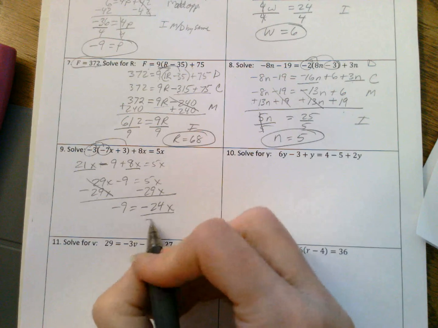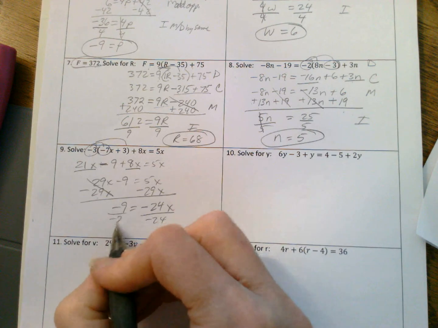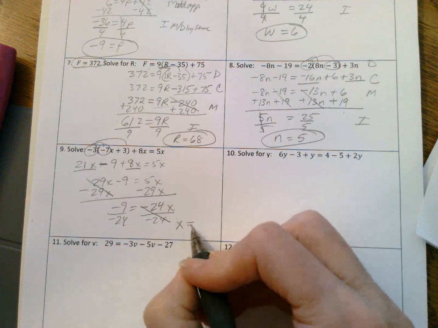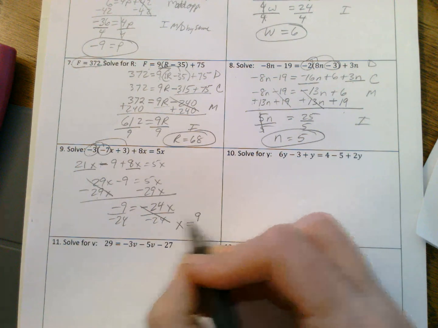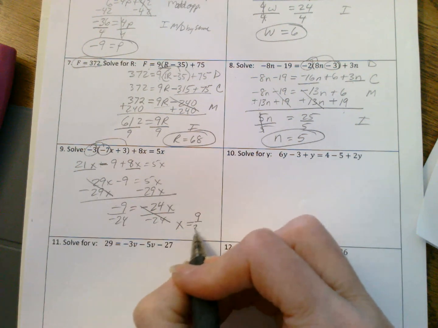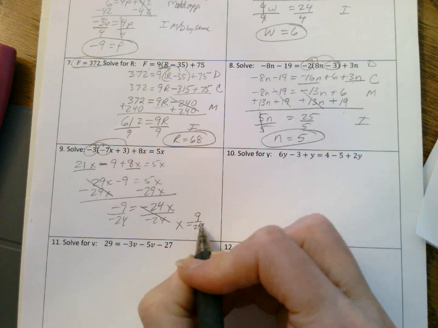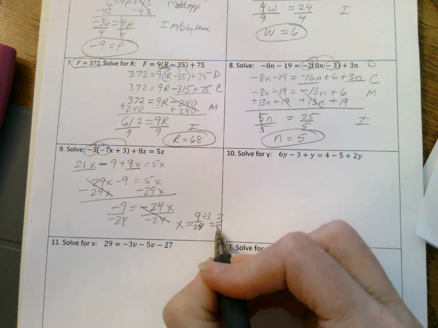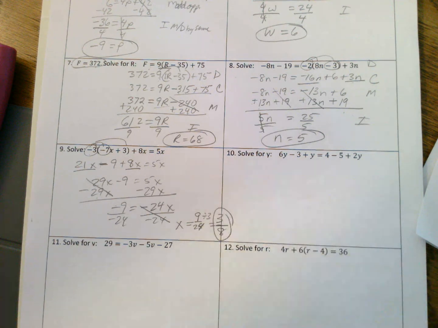And then divide by negative 24. So x equals a big old fraction. Negative over negative is a positive. But they both can be divisible by 3. So 3 over 8. Sorry, I'm not the neatest person.